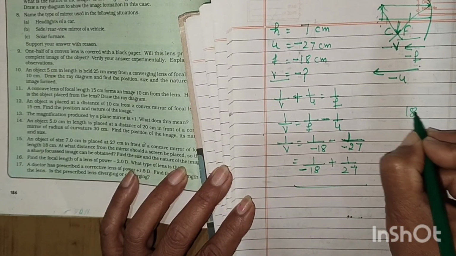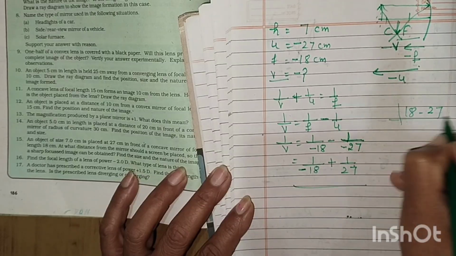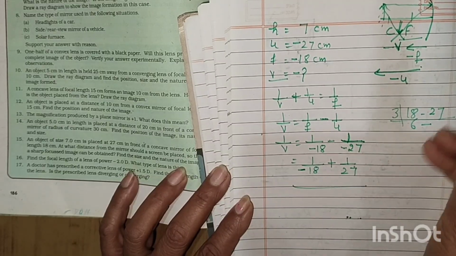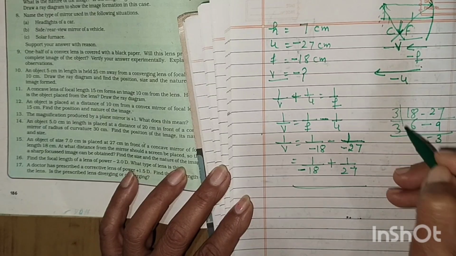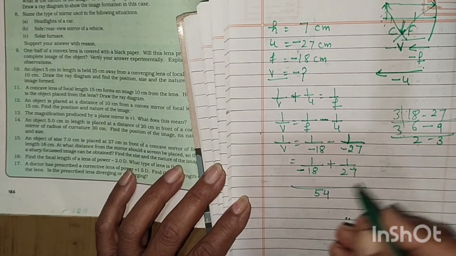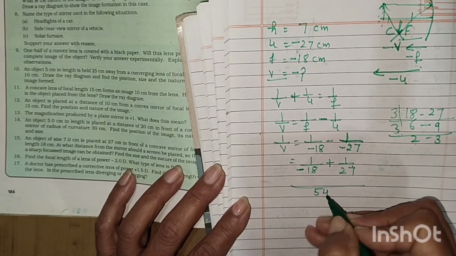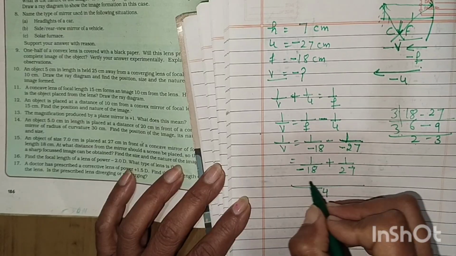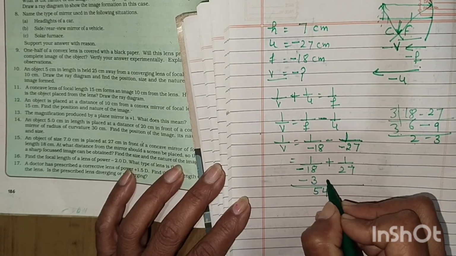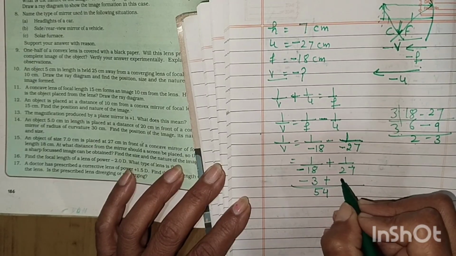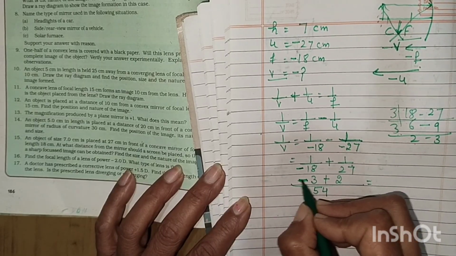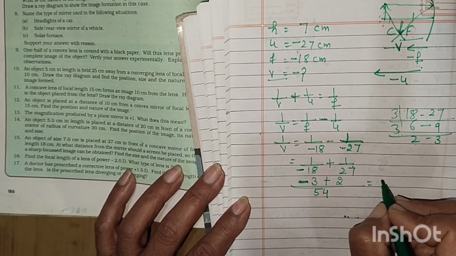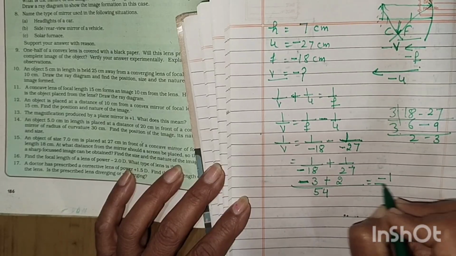Now find out the LCM. 3 times 6 is 18, 3 times 2 is 6, 54. Now divide 54 by 18, 18 times 3 is 54, and 27 times 2 is 54, it means minus 3 plus 2, it means here minus 1.